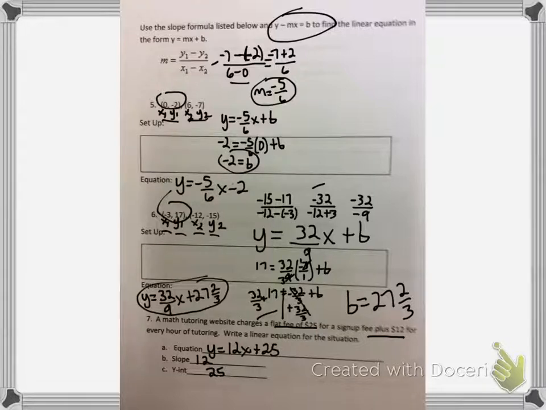Alright, next one, a math tutoring website charges a flat fee of $25 for a sign-up fee plus $12 for every hour of tutoring. Write a linear equation for this situation. I know $12 for every hour is repeating every hour, so that's my slope or rate of change. And my flat fee is 25, which is my y-intercept. So I got y equals 12x plus 25. My slope is 12. My y-intercept is 25.